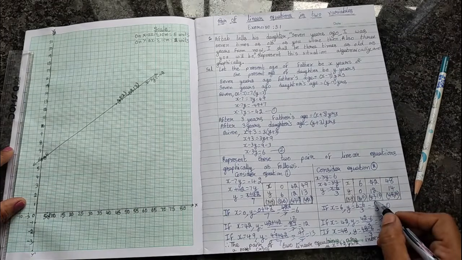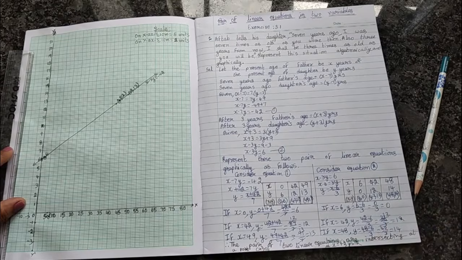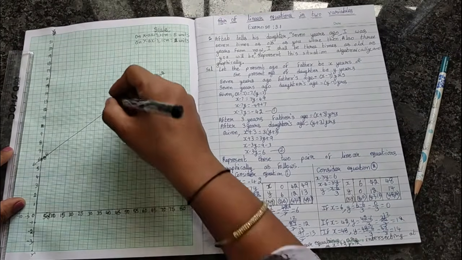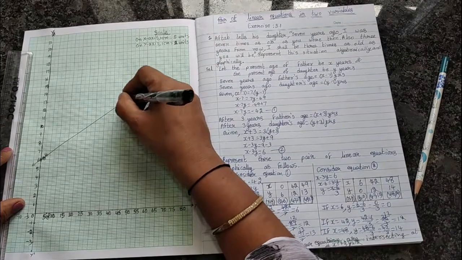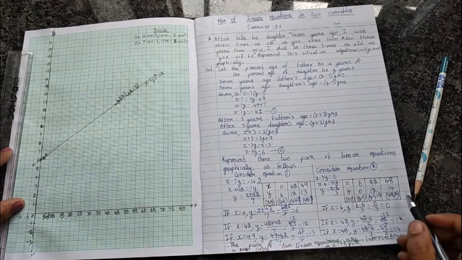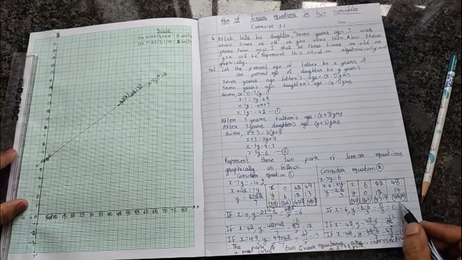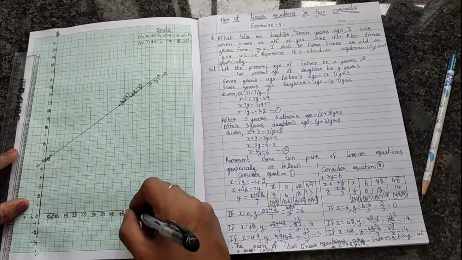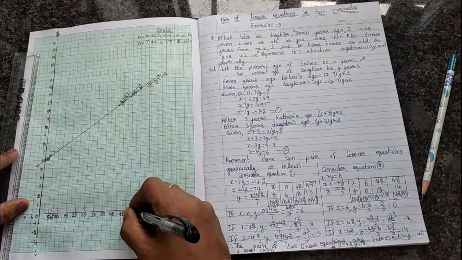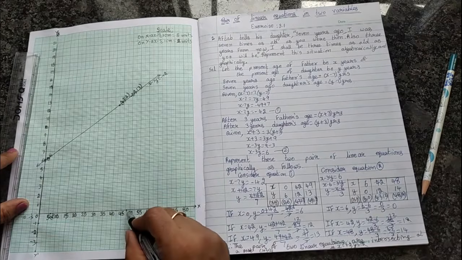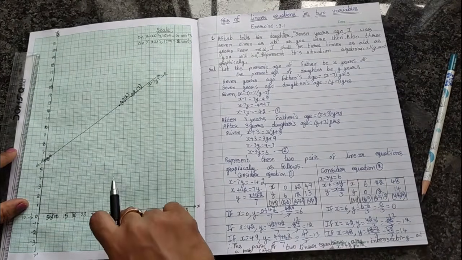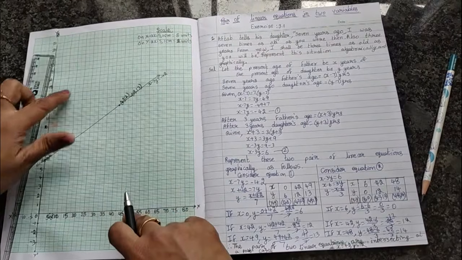And the next coordinate, 42 comma 12. 42 on the x-axis, this is it, and 12 we already have, the same coordinate we got. Move to the next one, 48 comma 14. Where is your 48? This is your 48. Look here carefully, this point is 48. 48 on the x-axis and 14 on the y-axis.